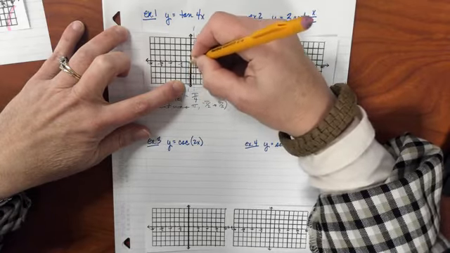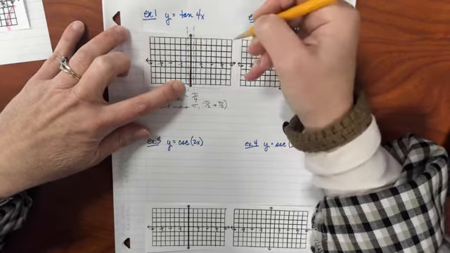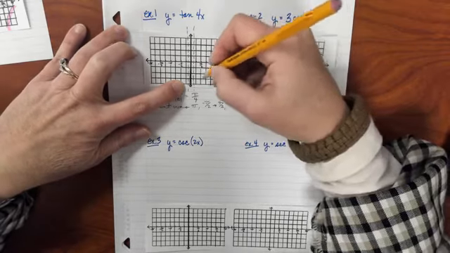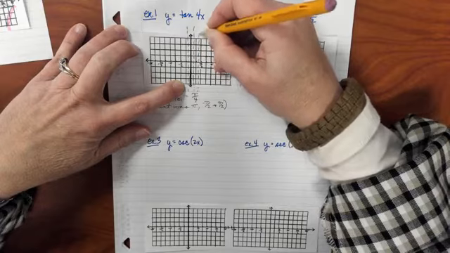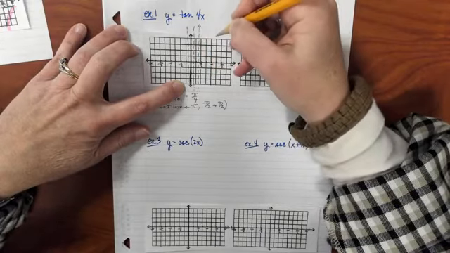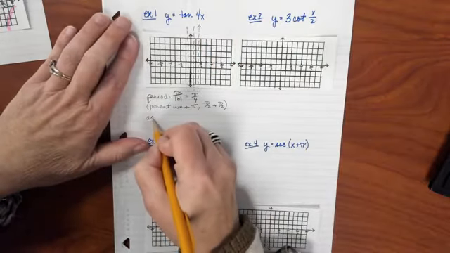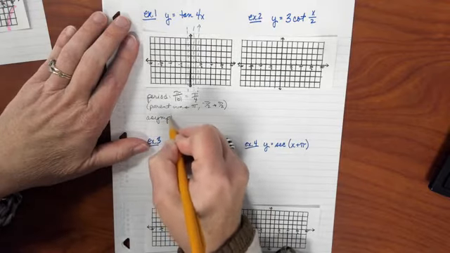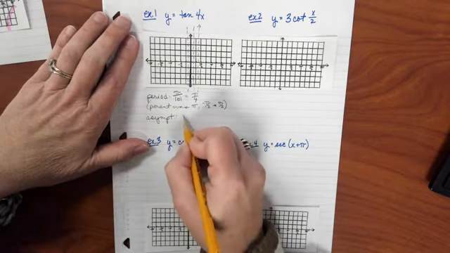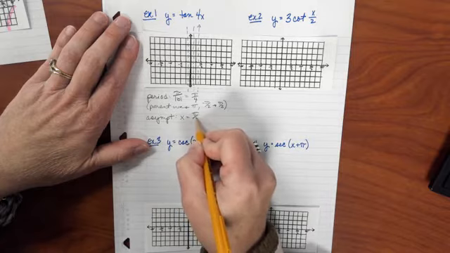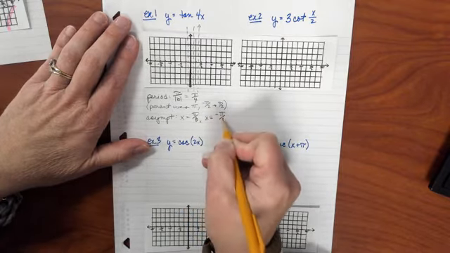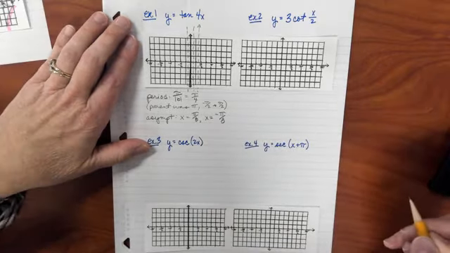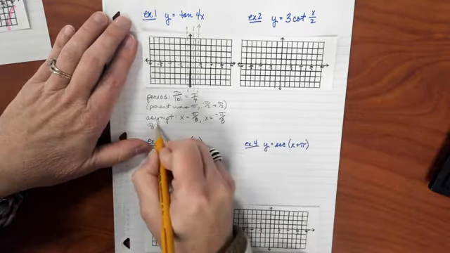That is 1 period right there. Here's another period that's going to cut this one in half. Right? So my asymptotes are x equals pi over 8 and x equals negative pi over 8.